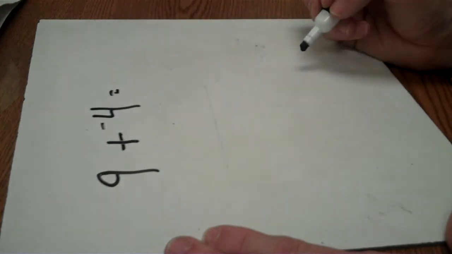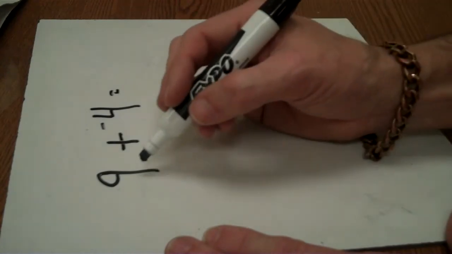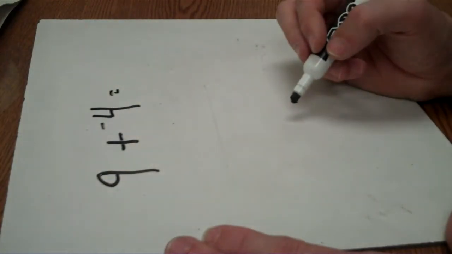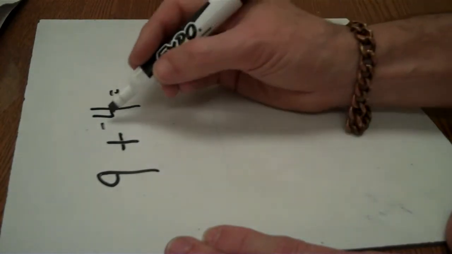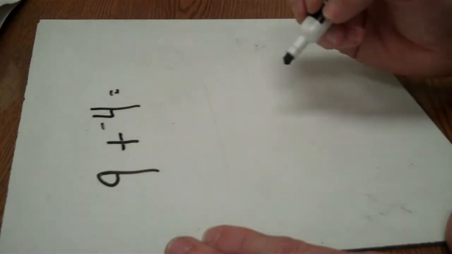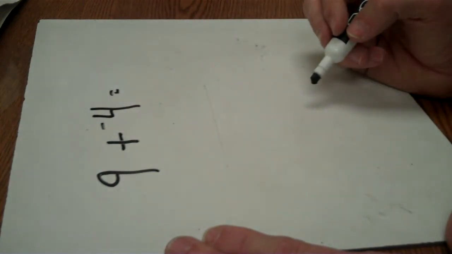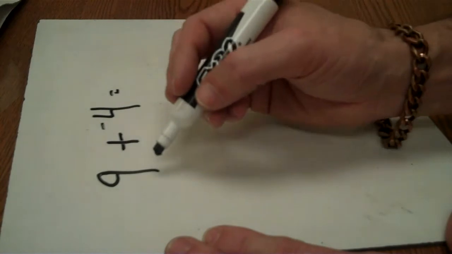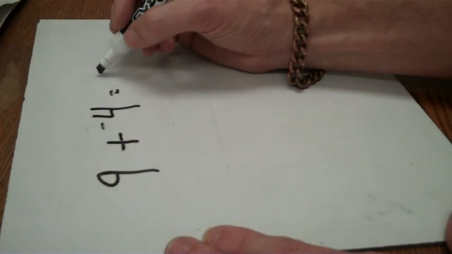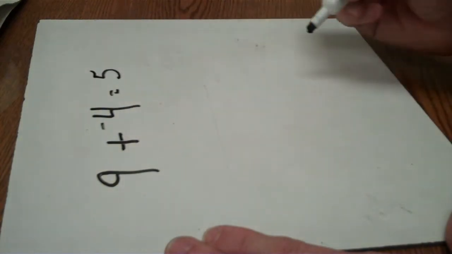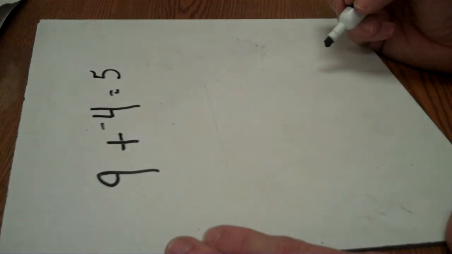Now I just work it the same way I did the other ones. The signs are different, so I know I'm going to subtract. The smallest number is negative, so I know the answer is not going to be negative, so I just do it. You take 4 from 9, and it's going to be 5. So I hope that helps you out.